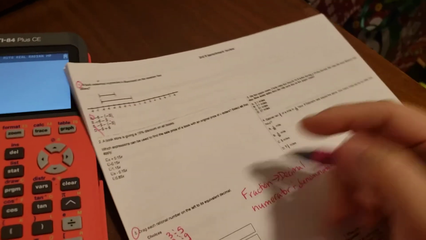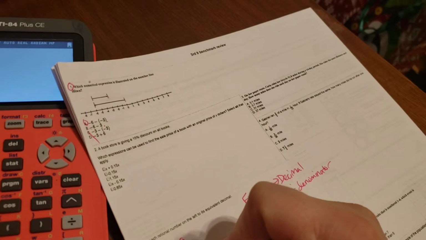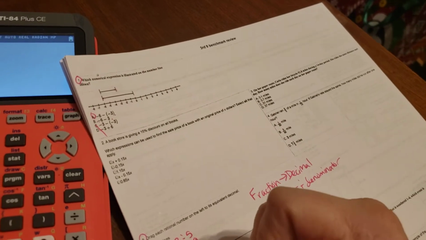And this is 2 and 8/20. So I'm going to divide 8 divided by 20, and then I'm going to put that after this 2 at the front.